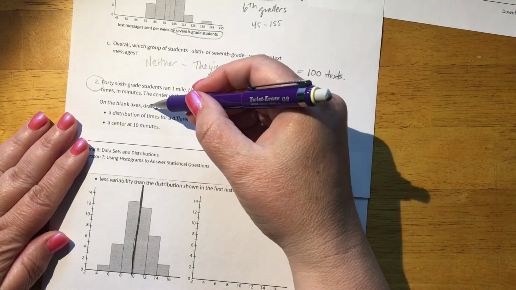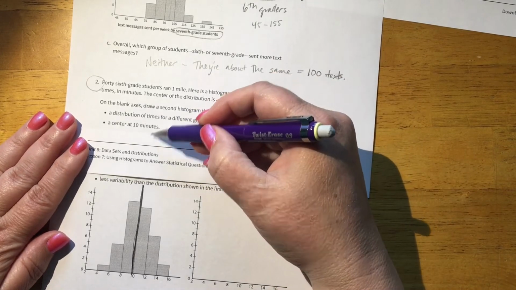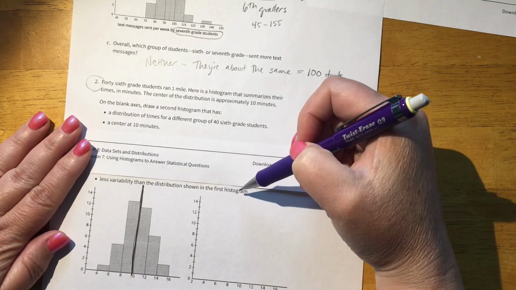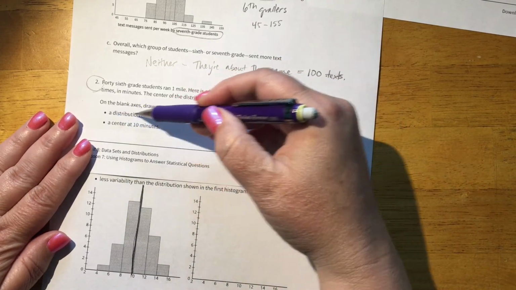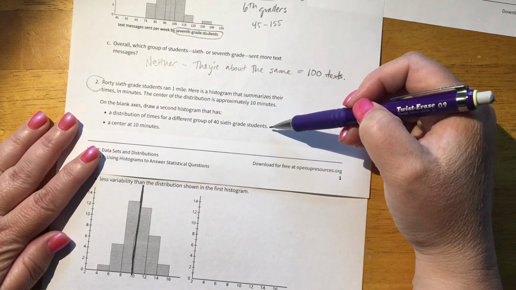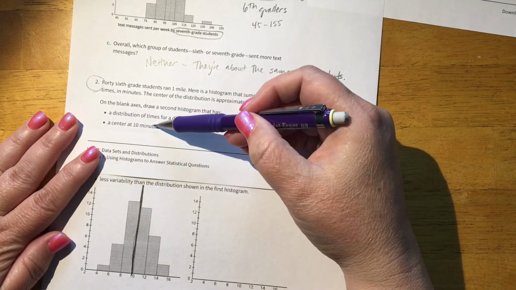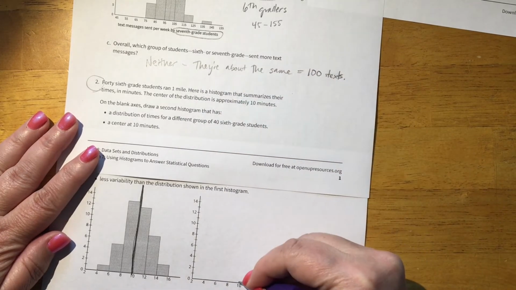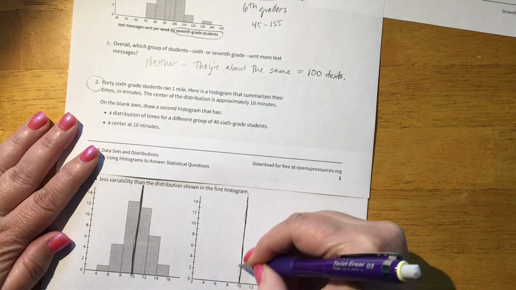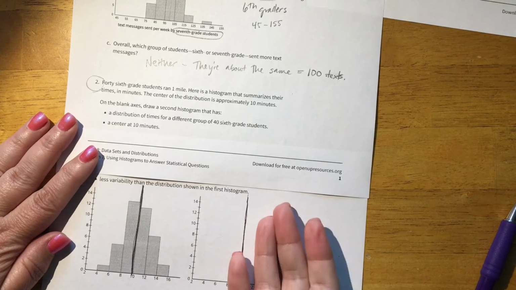It says on the blank axis, we have to draw another histogram, and it has to obey 1, 2, 3 rules. This third one got bumped to my next page. This next one has to have a distribution of times for a different group of 40 sixth grade students, so it has to look different than this histogram, but it has to have a center at 10 minutes. We still want it to center at 10 minutes, just like the other one did. Basically we want the same frequency on this side as we have on this side.